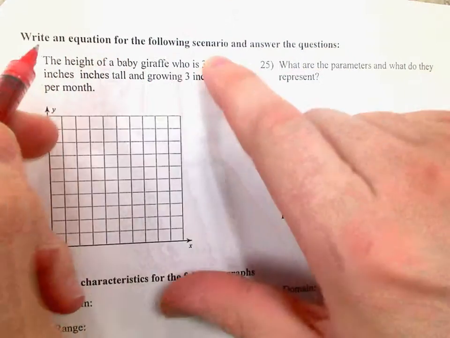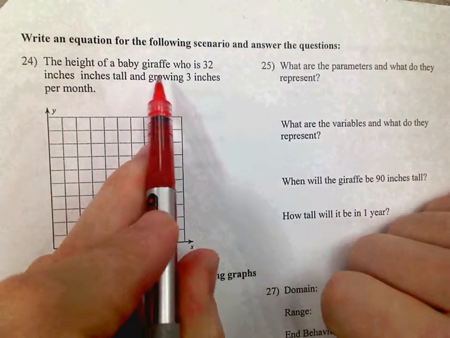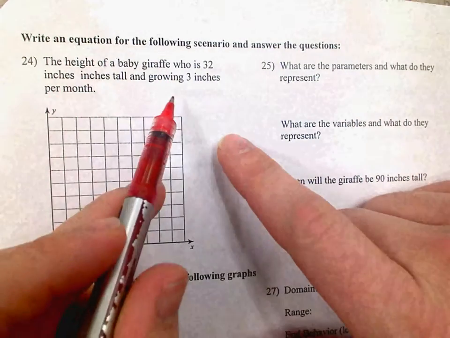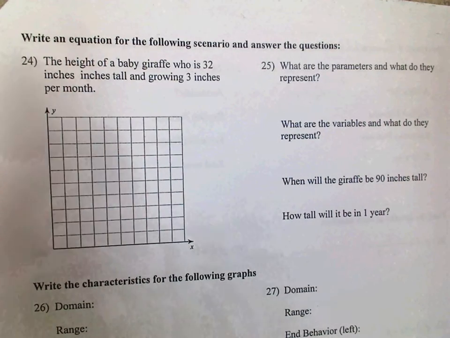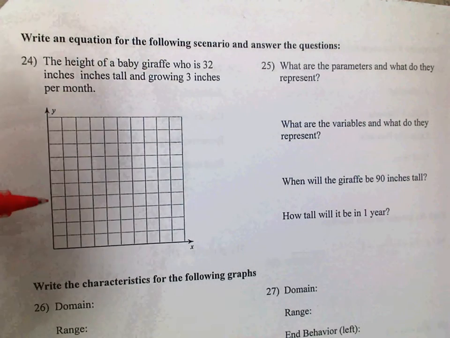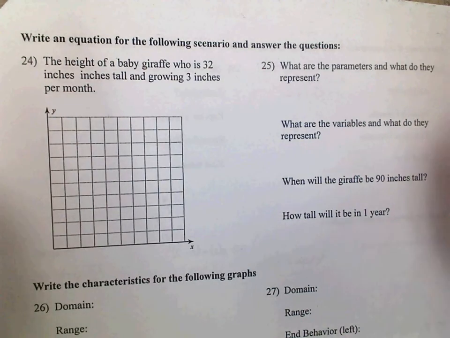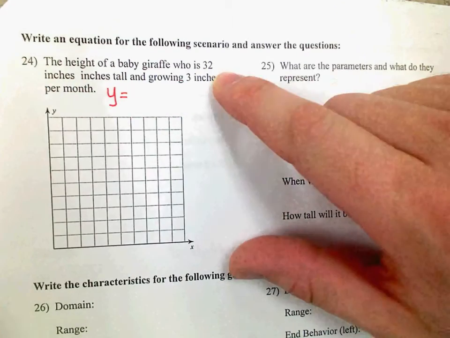All right, write an equation for the following scenario and answer the questions. It says we've got the height of a baby giraffe who's 32 inches tall and growing 3 inches per month. Now, obviously, he's not going to grow that much forever, but apparently the model, at least for a while, is how fast he's growing. I don't know, that may not even make sense, but that's what we're going with. So I'm going to just write the equation for that scenario.